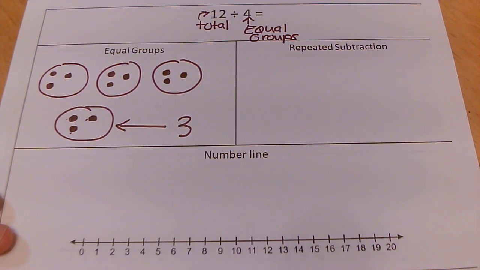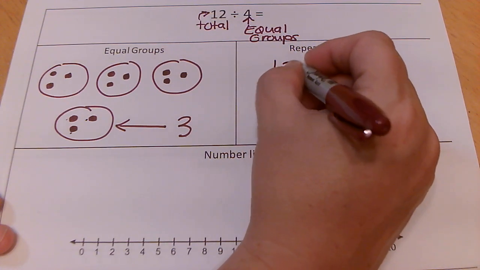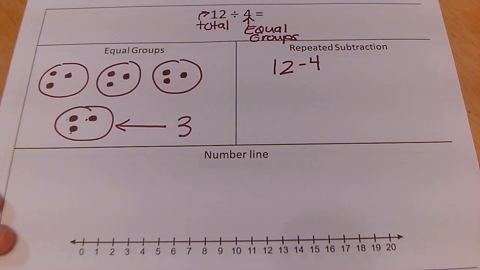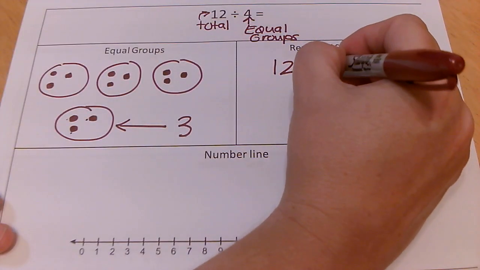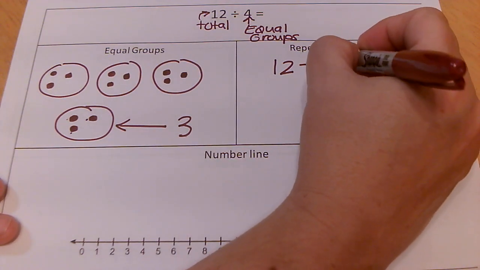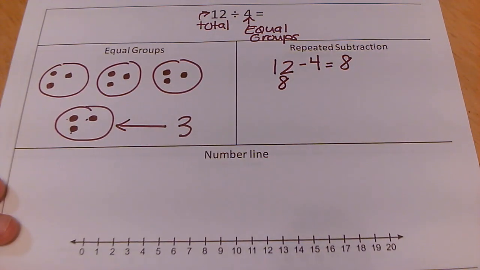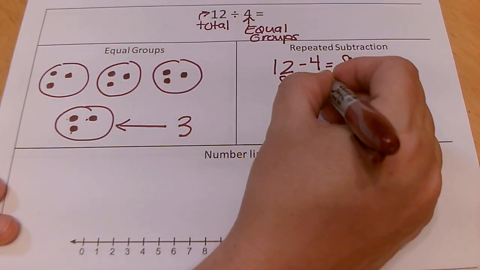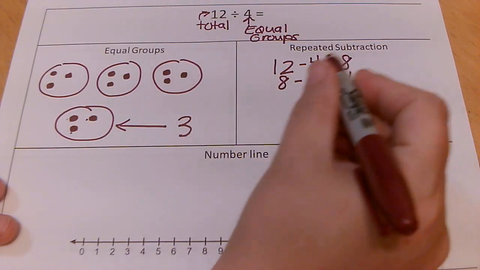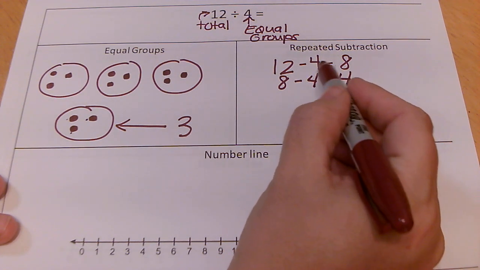Now let's do repeated subtraction. With repeated subtraction, I'm going to start at 12. And I'm going to say 12 minus 4. Okay, so 12 minus 4 is going to be what? If you said 8, you are correct. Then I move that 8 over here to this side. I'm going to say 8 minus 4 again. 8 minus 4 will give me 4. Then that 4 goes over to this side. So every time I finish, my answer is going to go to the other side.